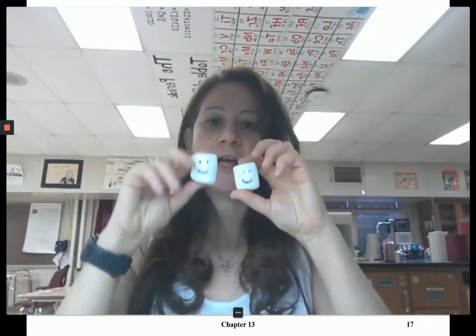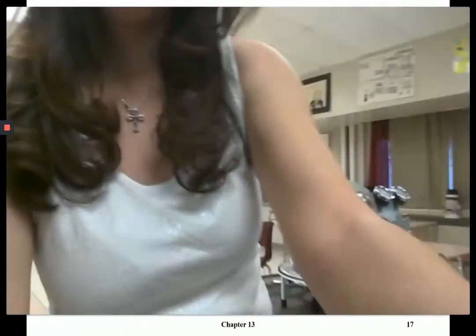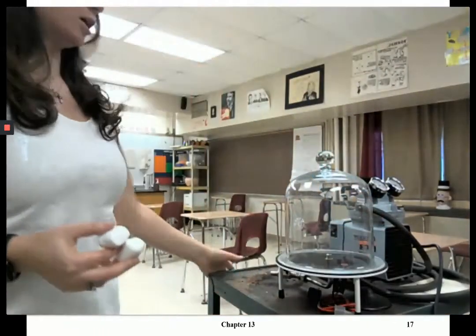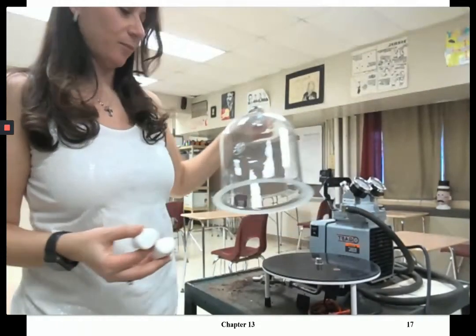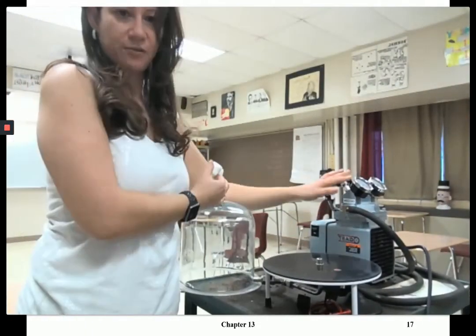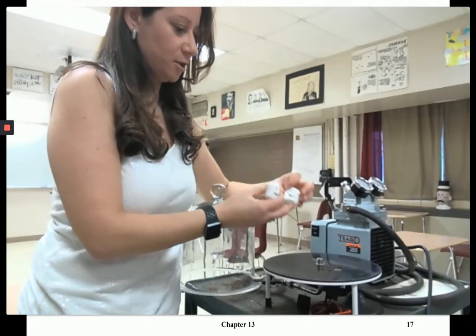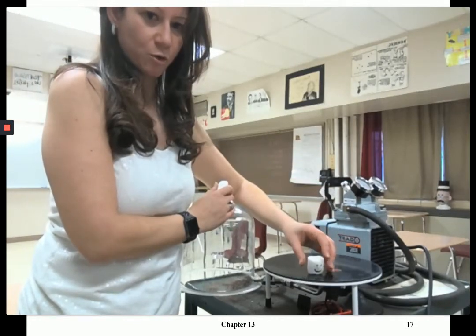So I have 2 marshmallows here. I'm going to put one of them in a vacuum pump, and the other one I'm going to leave out as reference. So let's take a look at our vacuum pump here. This right here is called a bell jar, and it is connected to my vacuum pump here. So I'm going to put one of these marshmallows in here.